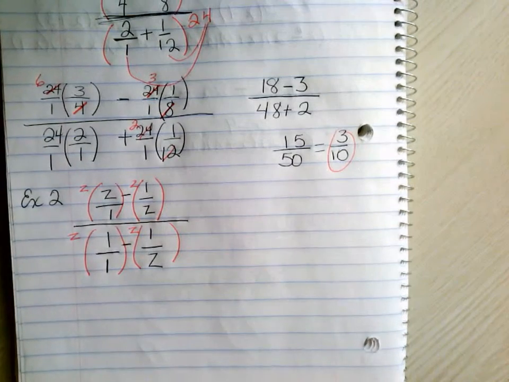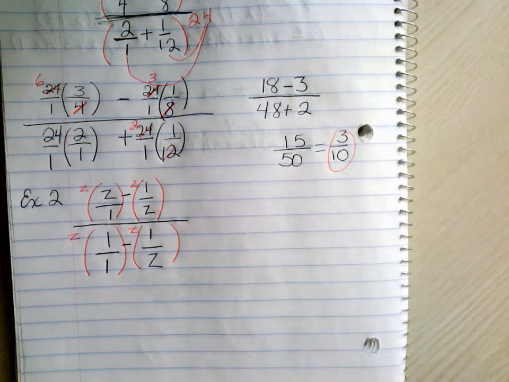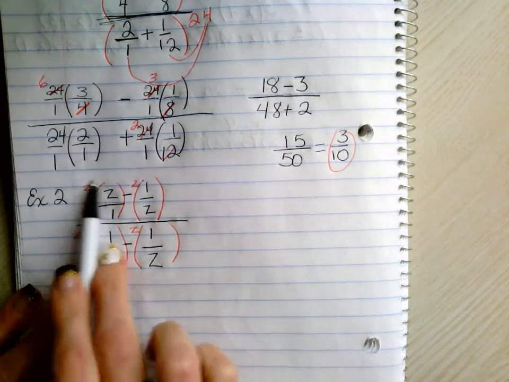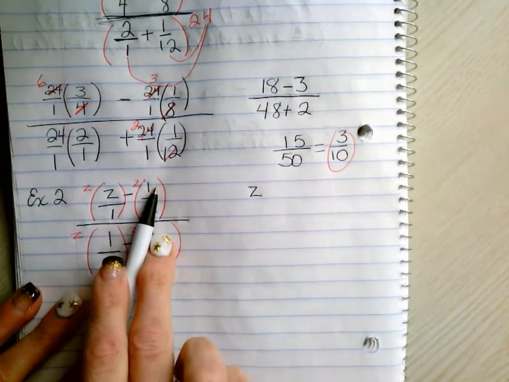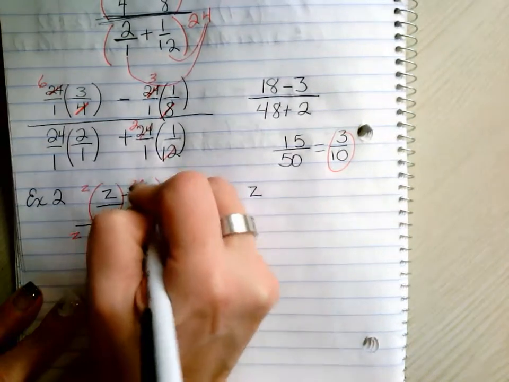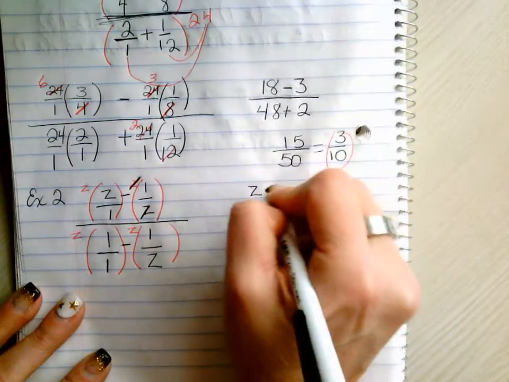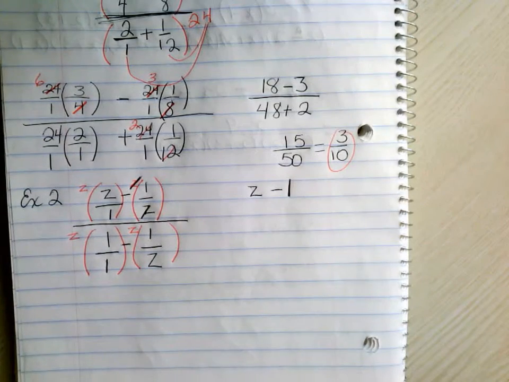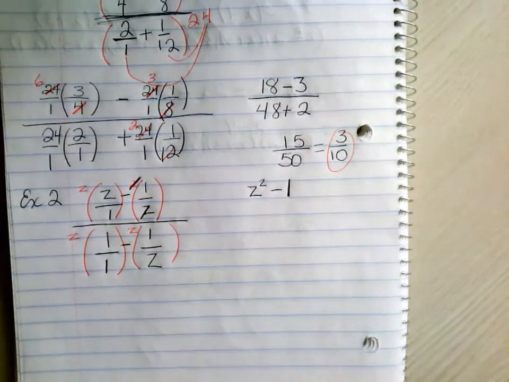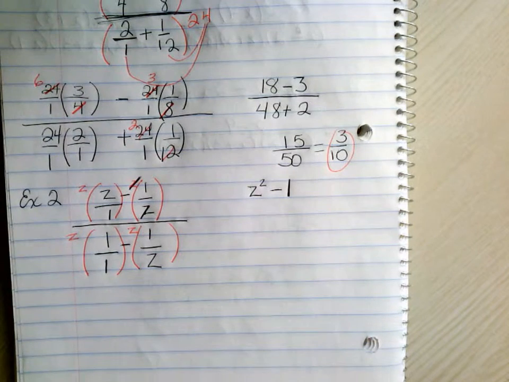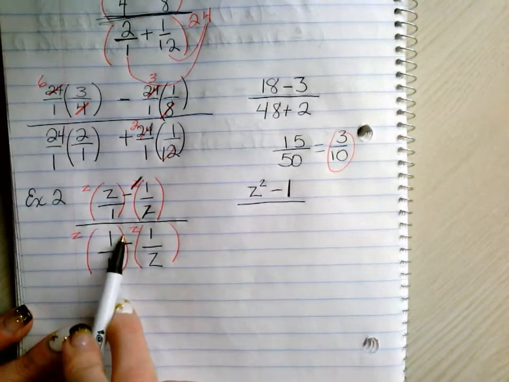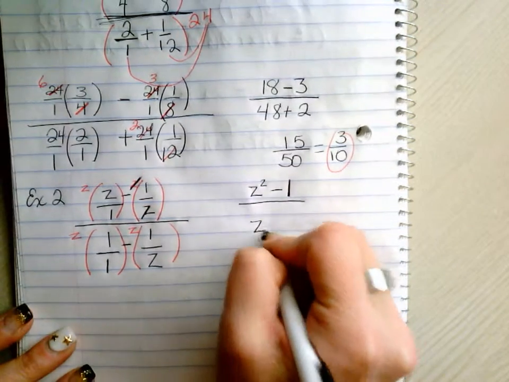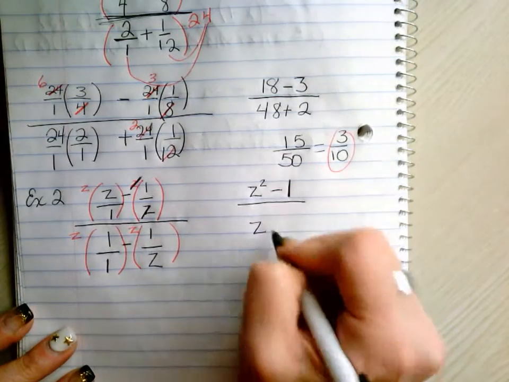Okay, so in the first position, z times z, nothing cancels. Here, the z's cancel. So it's z minus 1 in my numerator position after cleaning it up. I'm sorry, z squared. I forgot to write the 2. And in the bottom position, z and 1 over 1, nothing cancels. This cancels here, z minus 1.